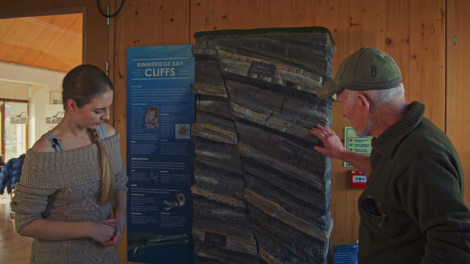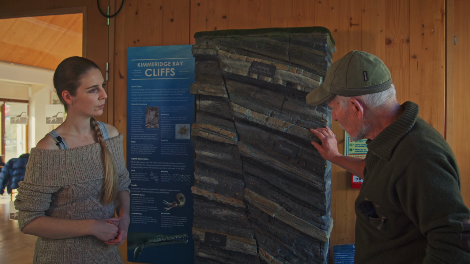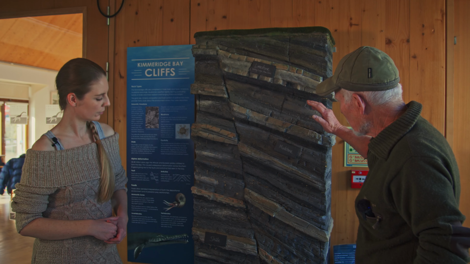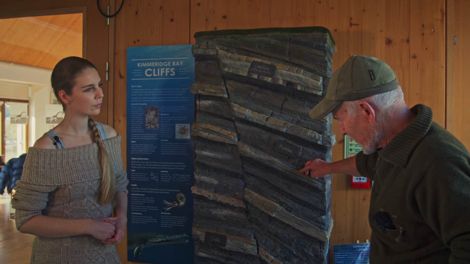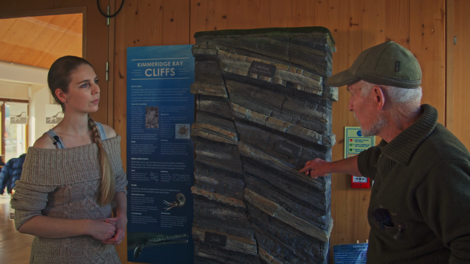But basically, that's what we get, the three types: limestones, shales and mudstones. Each one has different characteristics, but they're quite simple to deal with, really. If you're preparing material, it's not a problem.